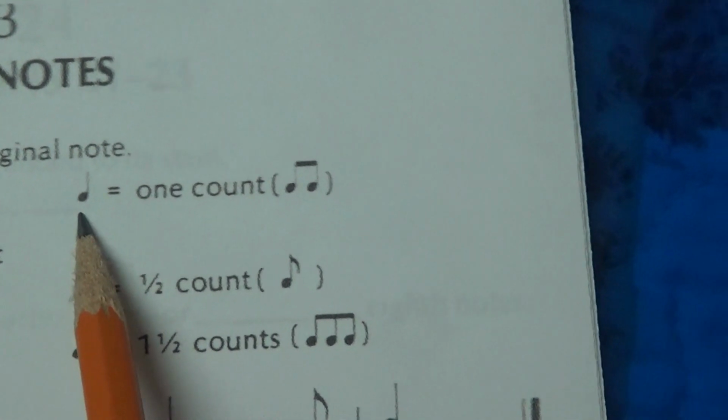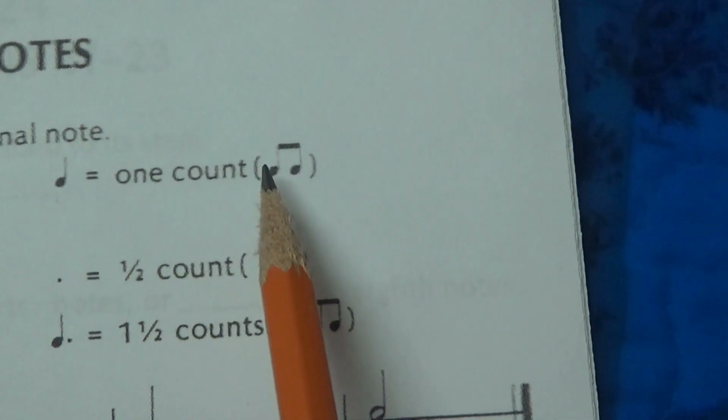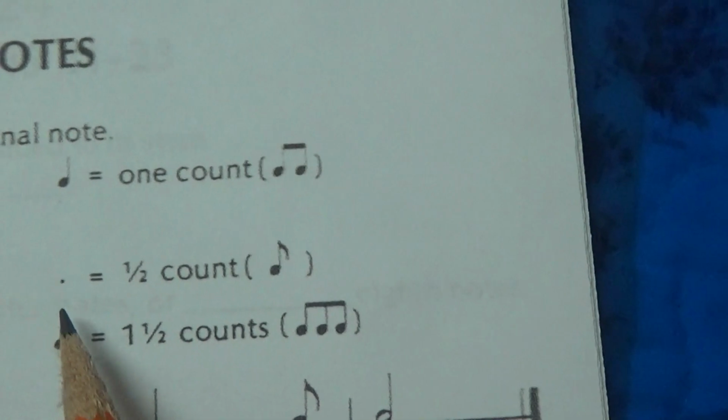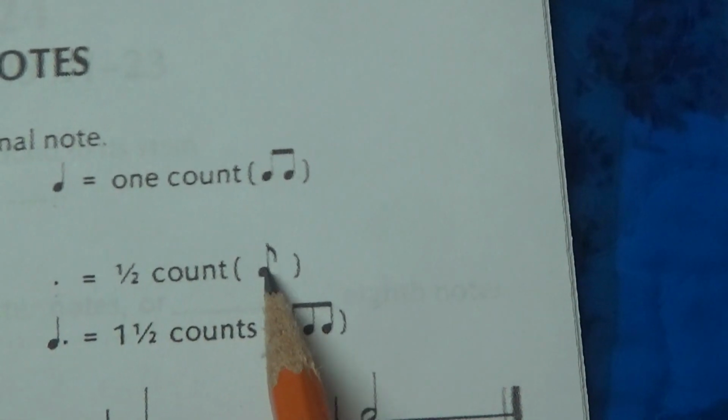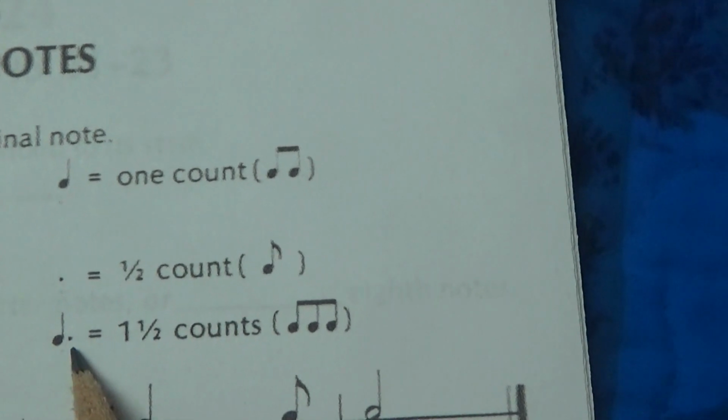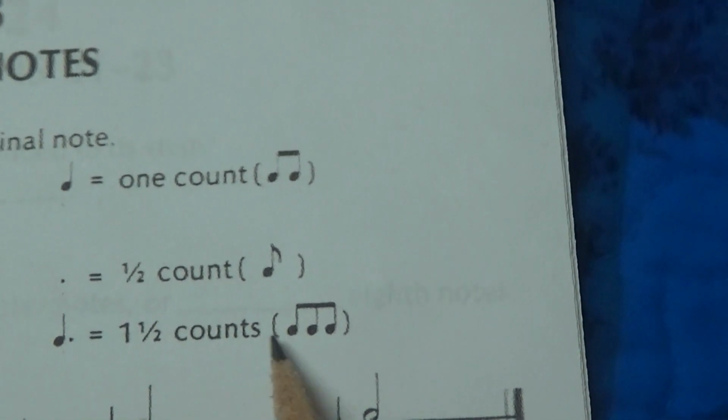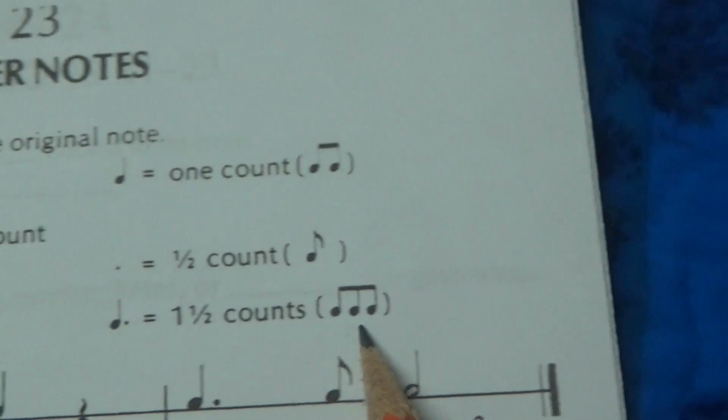So to recap, a quarter note equals 1 count. Also 2 eighth notes. A dot equals half a count, or 1 eighth note. A dotted quarter note equals 1.5 counts, or 3 eighth notes.